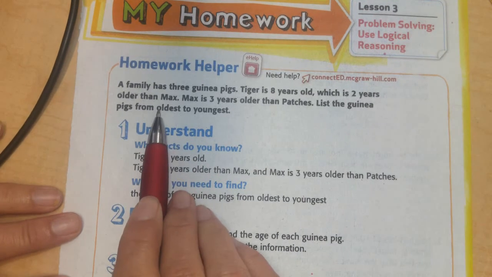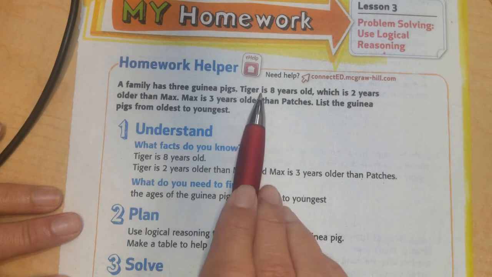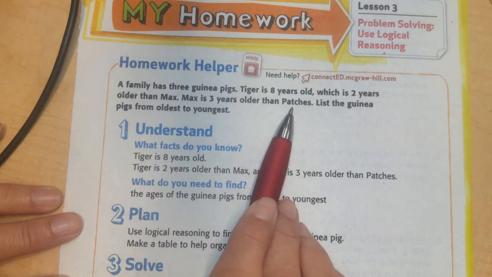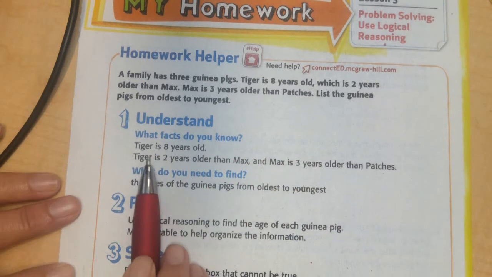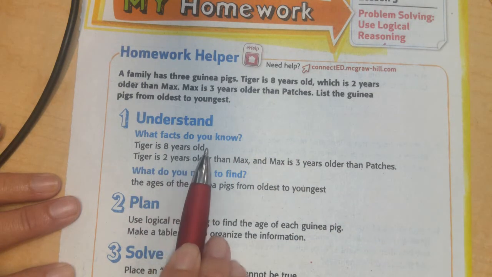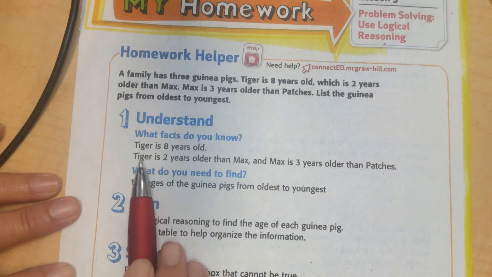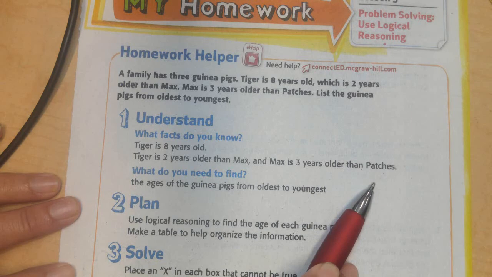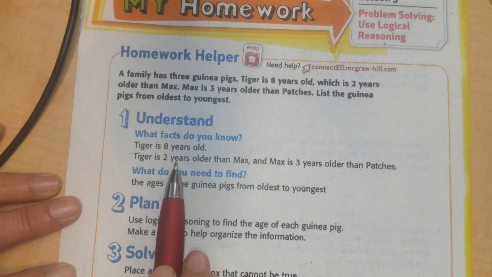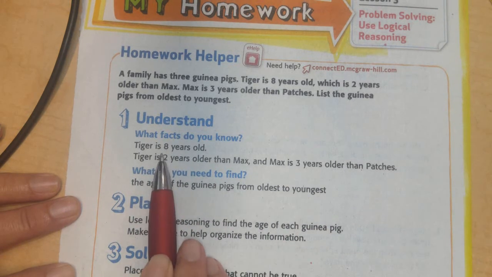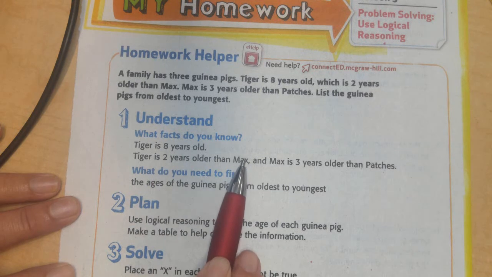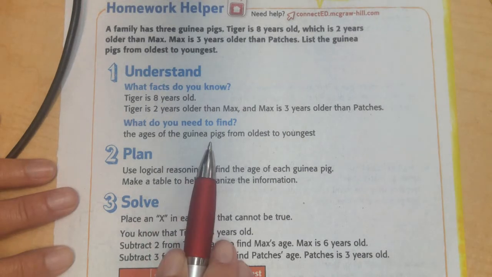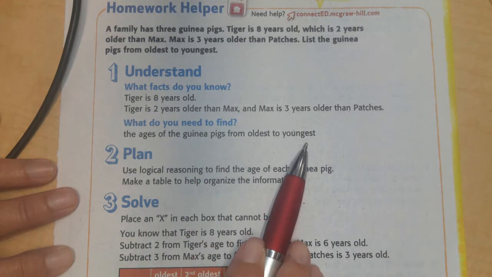Right, so what do I know? I have 3 guinea pigs. I know their names, Tiger, Max, and Patches. And then I know some facts about them. Tiger is 8 years old. Tiger is 2 years older than Max, and Max is 3 years older than Patches. If I know how old Tiger is and how much older Tiger is than Max, then I can figure out Max's age. And if I know Max's age, then I can figure out Patches' age. So the ages of the guinea pigs from oldest to youngest is what I need to find out.